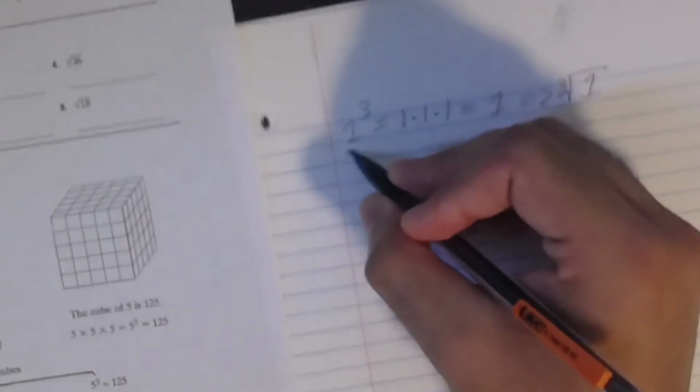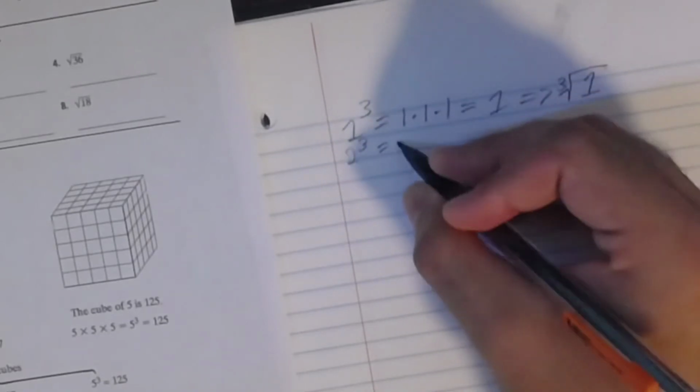Okay, cube roots. Let's do 2. We just have to do it one by one.